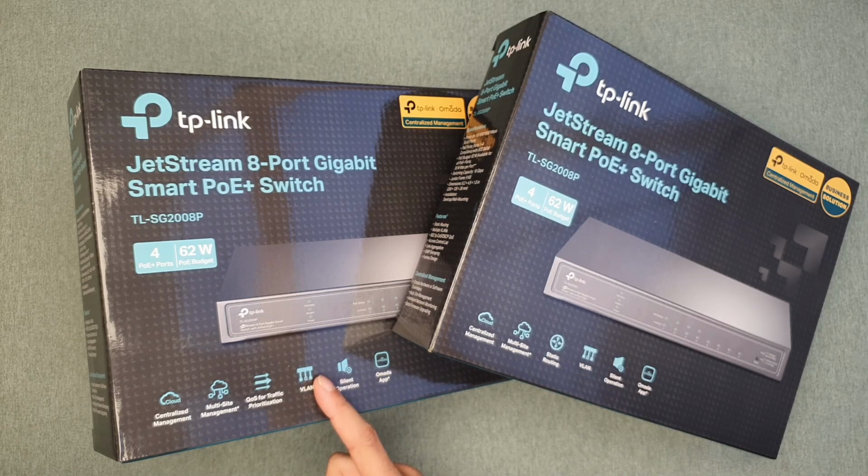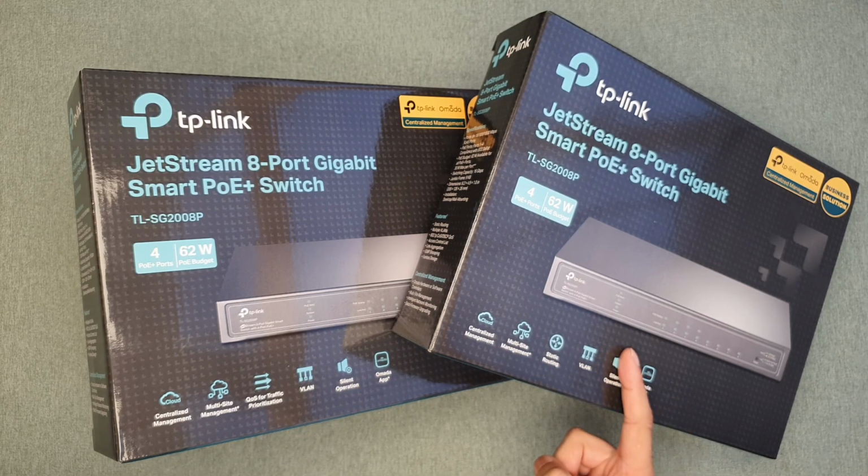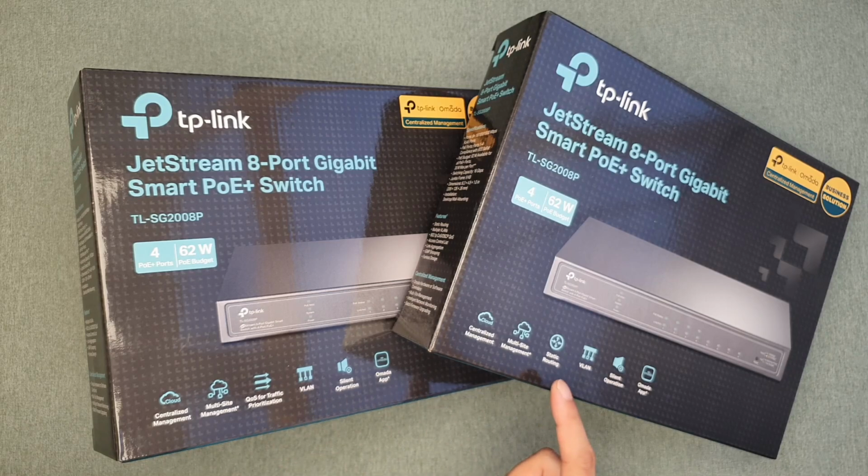This is the version 1. This is the more recent version 3. The question is, have we lost cores for traffic prioritization and gained static routing? Well, the answer is, well, no. A detailed comparison of the two specifications shows they're identical. So what is going on here? Let's have a look at these devices in a bit more detail.